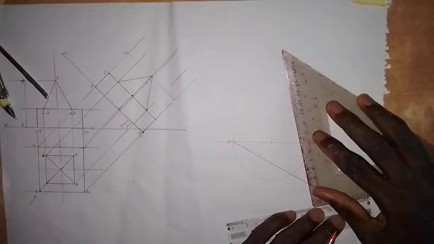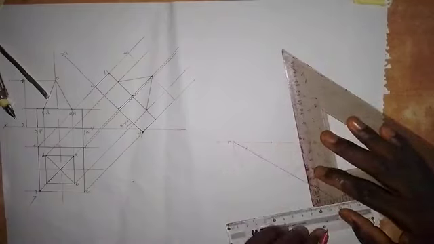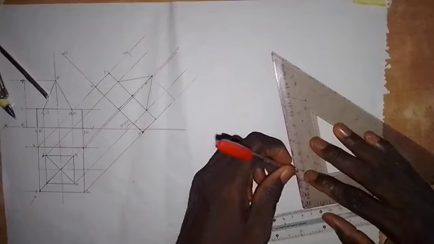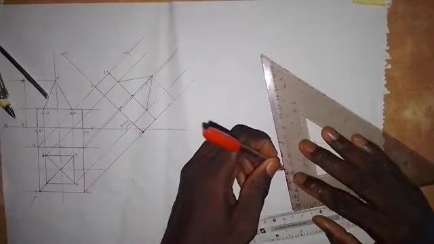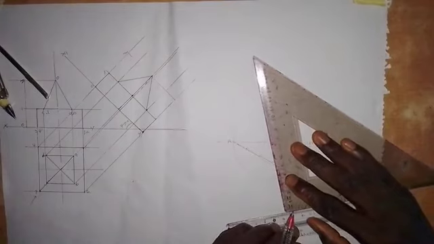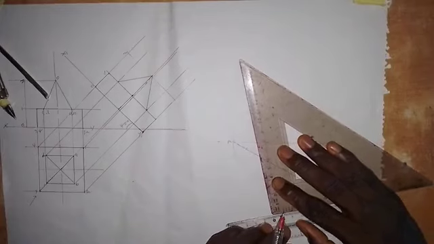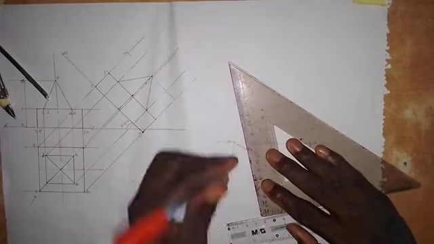Now move the set square to the next point and draw the line like this. Move to the next point and draw the line. Next point, draw the line. Next point, draw the line. And the last one is this, so we draw the line.